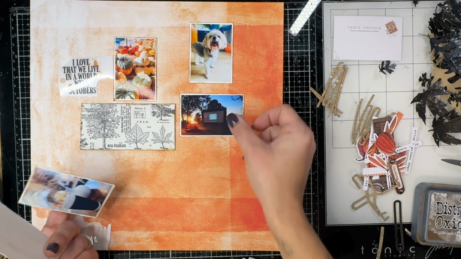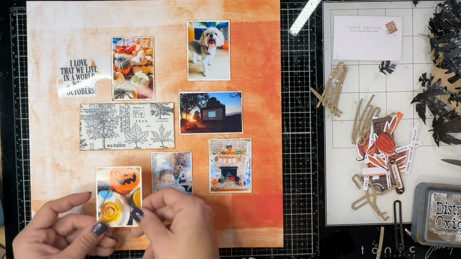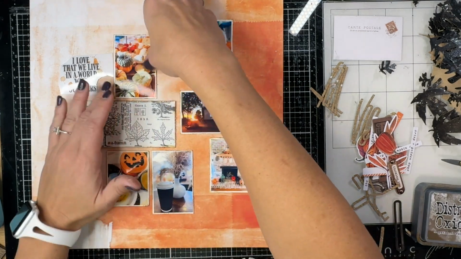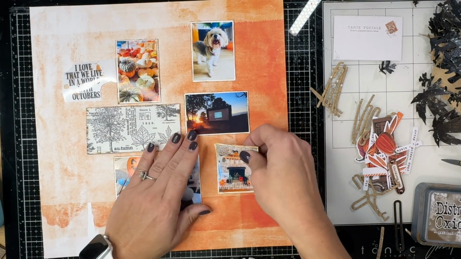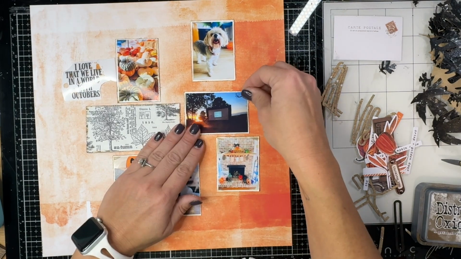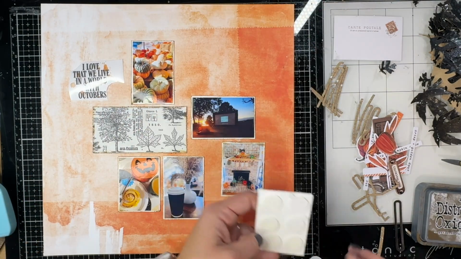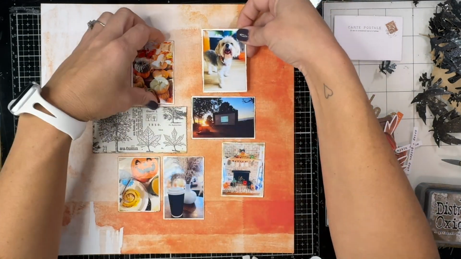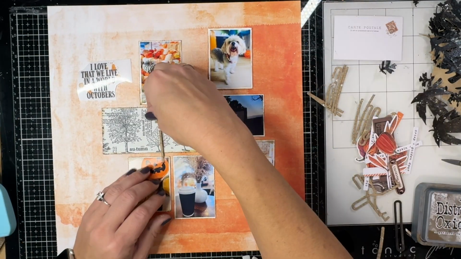So I've added adhesive to the back of these, and I'm just gently placing them around the page before I stick them down hard to commit, making sure that I get my grid in the pattern that I want. And I'm really happy with how this looks. I did decide to pop up Lola, again, star of the show, on some foam tape.